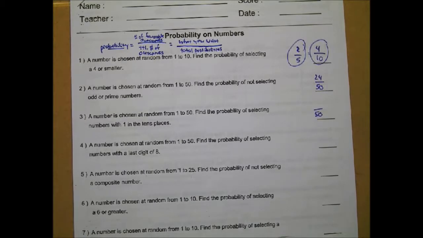10. Well, let's think about it. Give me an example of a number with 1 in the tens place. 1 has a 1 in the ones place. There's 11, there's 21. 21 has a 1 in the ones place, so it's only 10 and 11. That's 2 between 1 and 50. That's just 2.